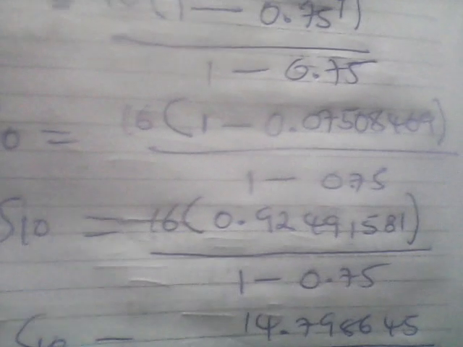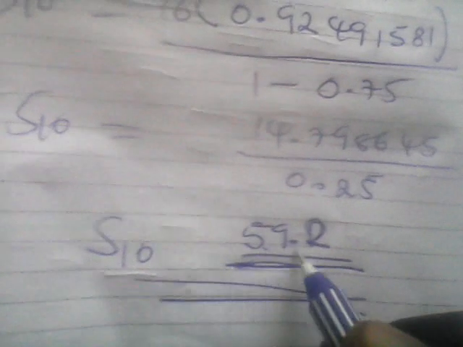When you subtract 10 minus 1 to give us 9, 0.75 to the power 9 gives us this one. When you subtract 1 minus this one, it gives us this one. When you multiply 16 by this one, it gives us this one. When you subtract 1 minus 0.75, it gives us 0.25. Then divide. Therefore, the sum of the 10th term is 59.2.